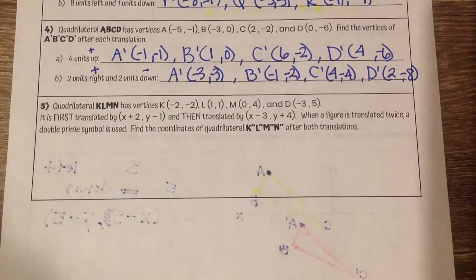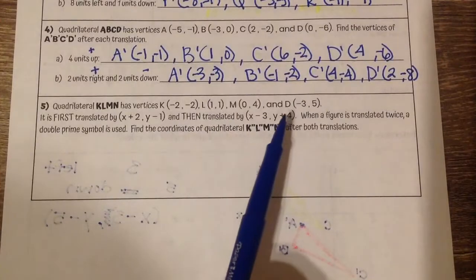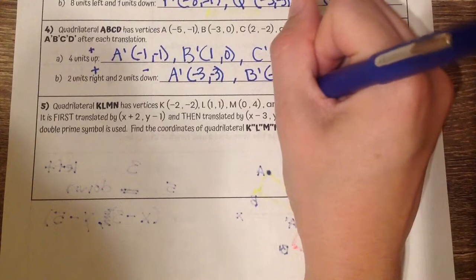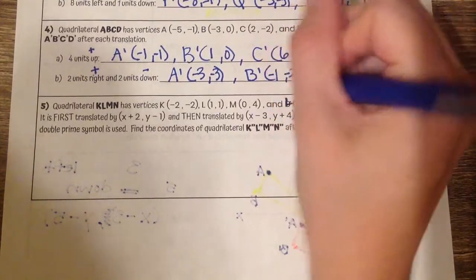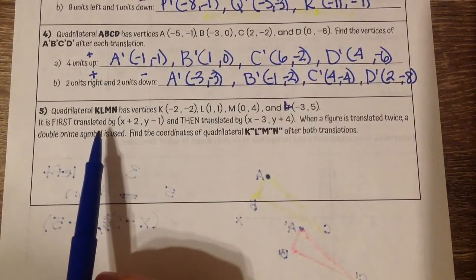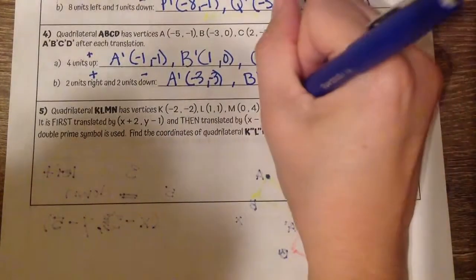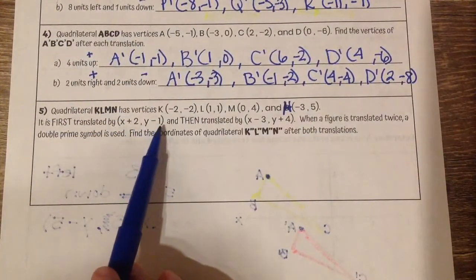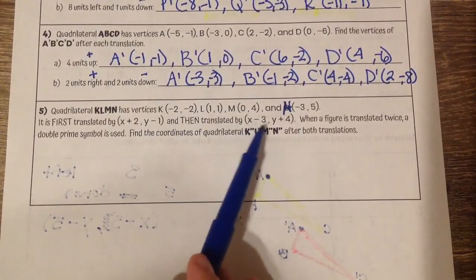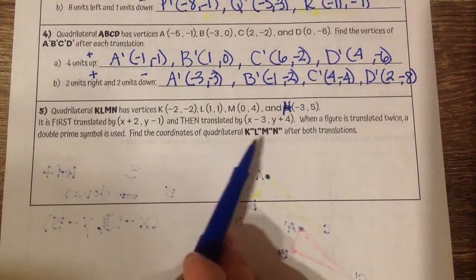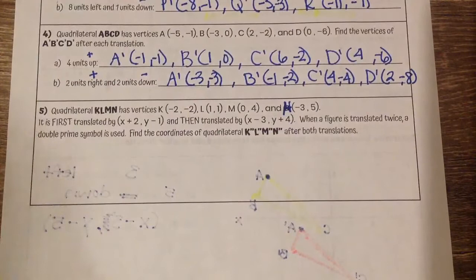So quadrilateral KLMN has vertices as follows. This should be an L. It is first translated, KLMN, this should be an N, sorry about that. If it is first translated by x plus 2, y minus 1, and then translated by x minus 3, y plus 4. When a figure is translated twice, a double prime symbol is used. Find the double prime coordinates.